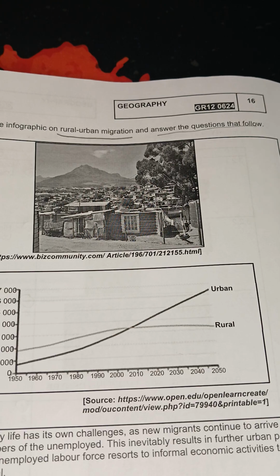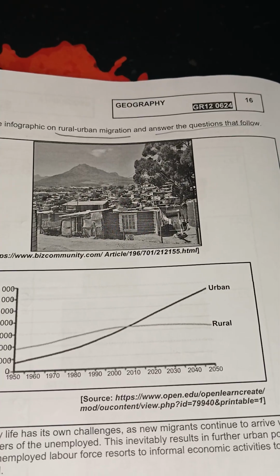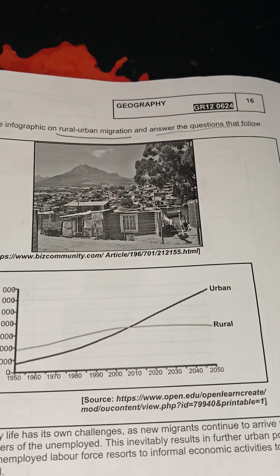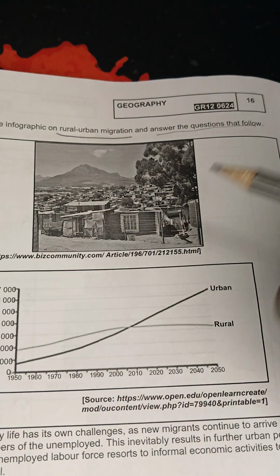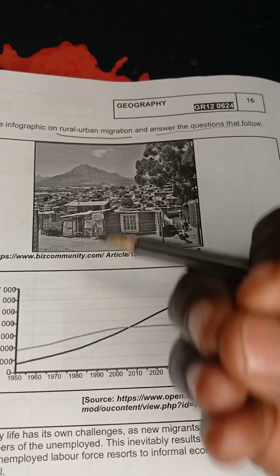What causes people, of course, in the rural setup? What do we have? It's more dominant with primary activities. I'll take agriculture as an example, which means there's more farming taking place. What happens if the soil becomes infertile? It means people are forced to migrate because they can no longer generate an income.